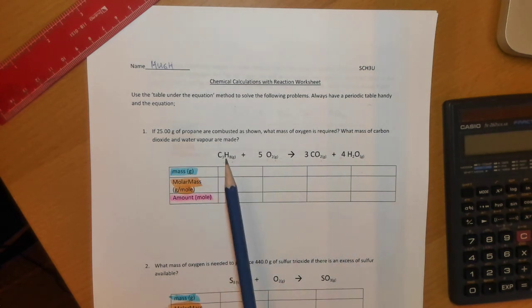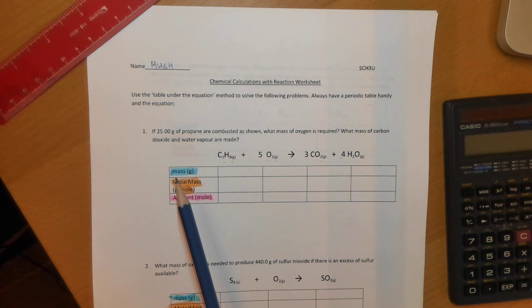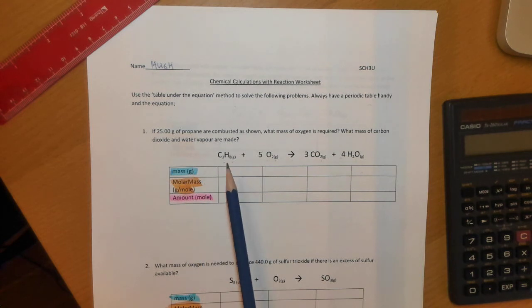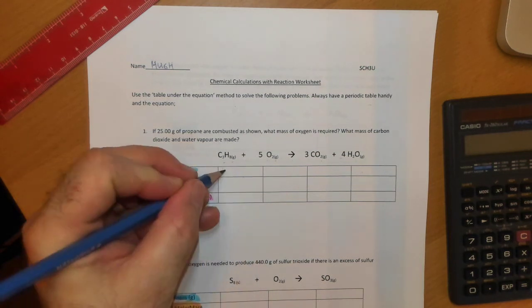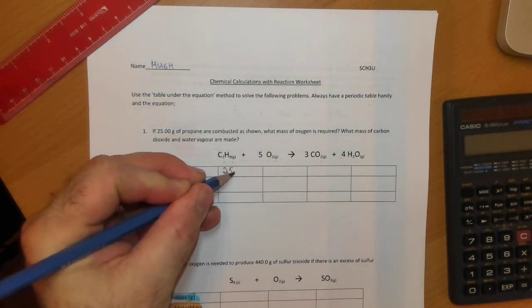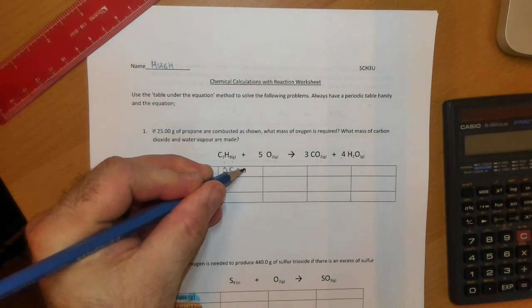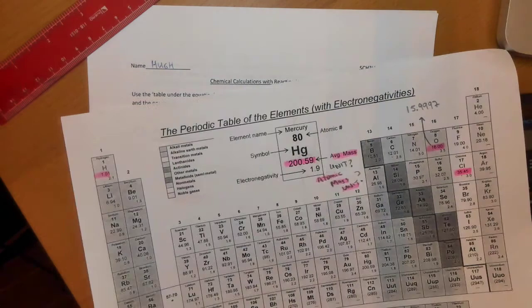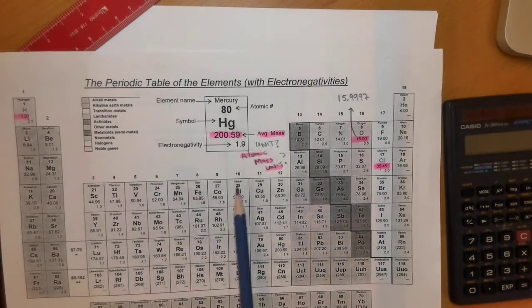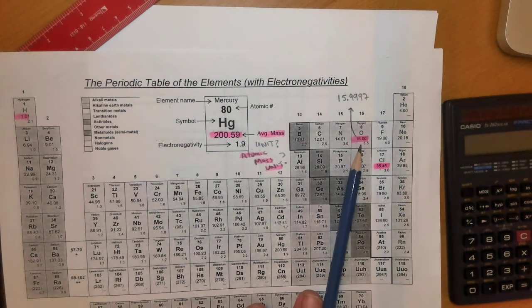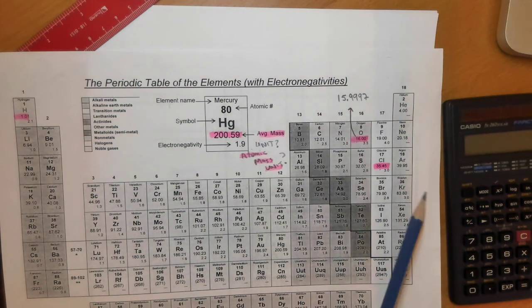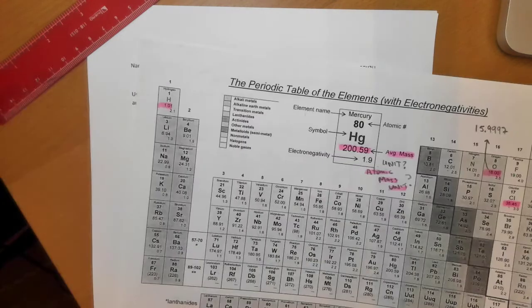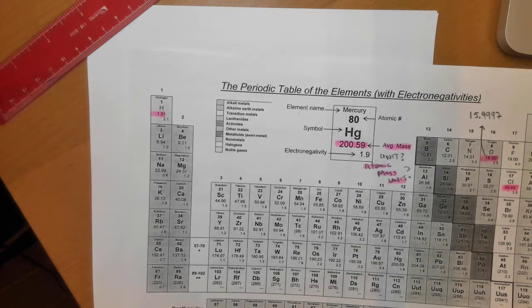So let's start off. The 25.00 will go into the mass box for propane, C3H8. Okay. The molar masses, you need the periodic table. Here, carbon 12.01, oxygen 16, hydrogen is 1.01. So let's just add them up.